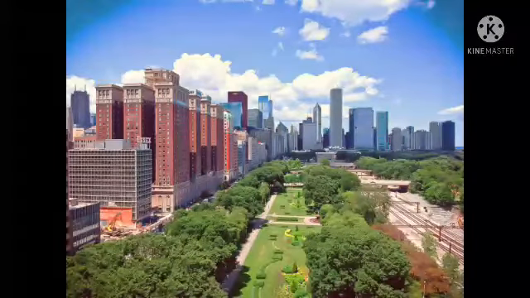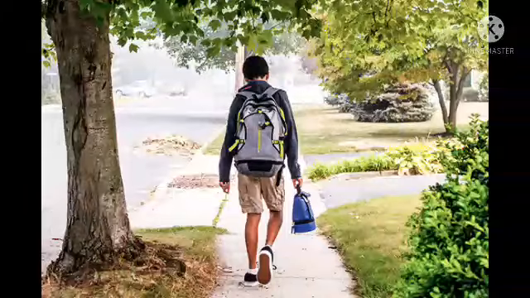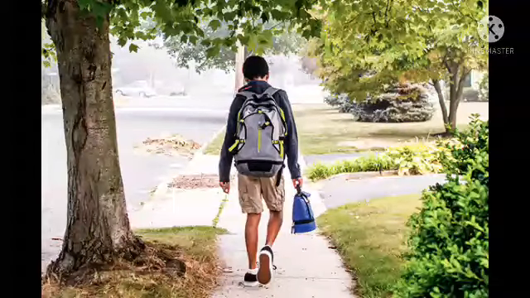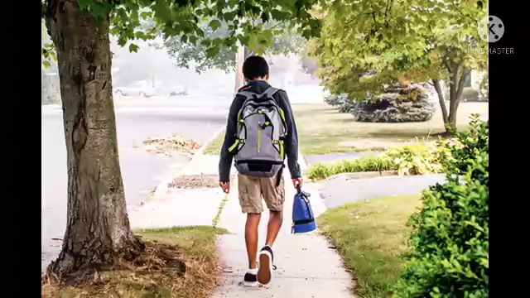We see so many objects around us. On the way to the school, we see things like buses, cars, cycles, trees, animals, and sometimes flowers.